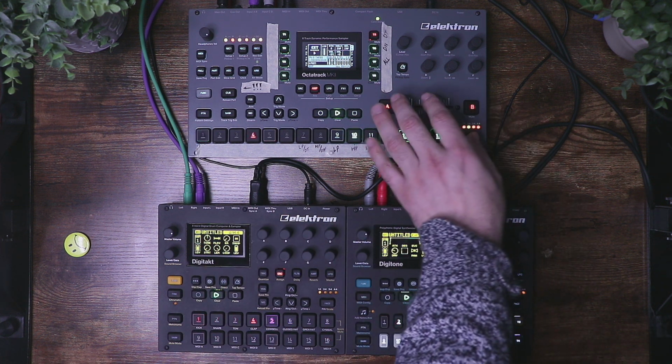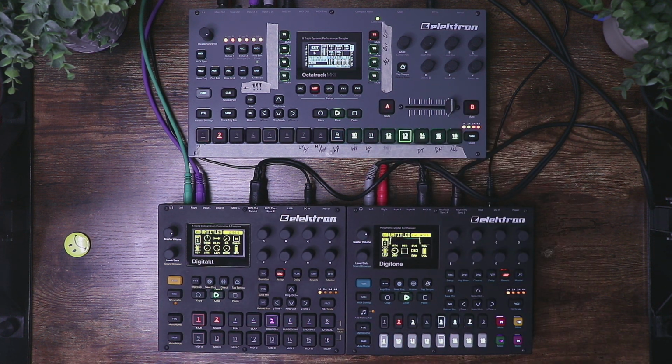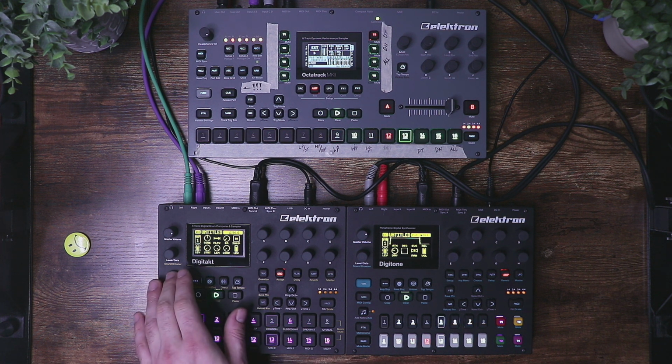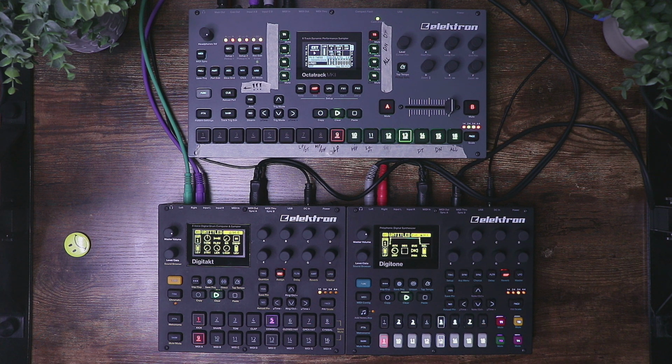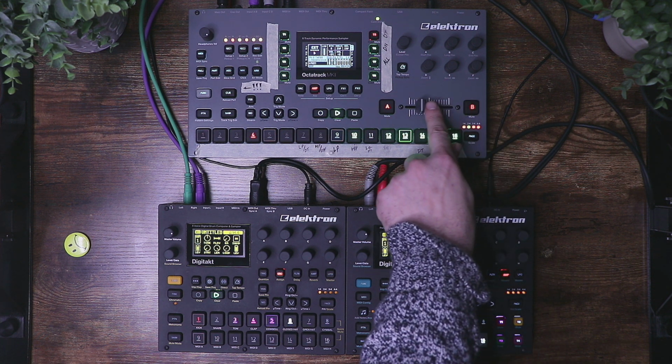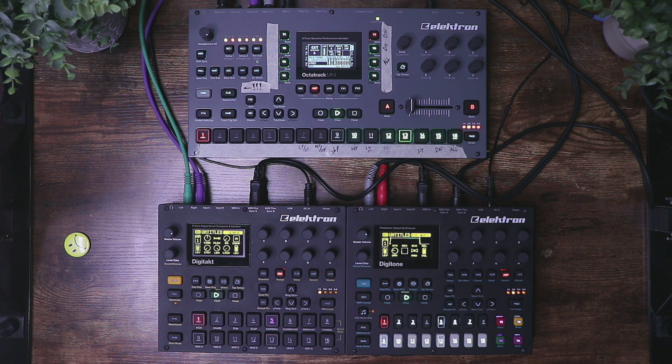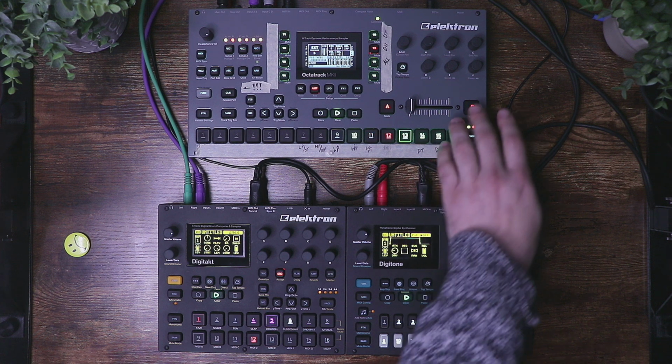Let's hear what that sounds like. I don't hear any difference. Perfect. Let's add hi-hats here on the Digitakt. Now we can fade into those hi-hats. Perfect. Let's try the Digitone.